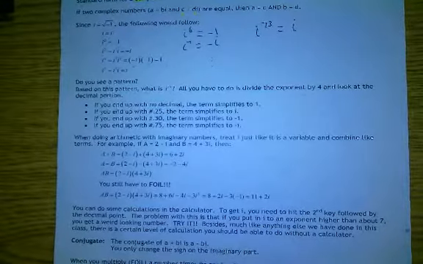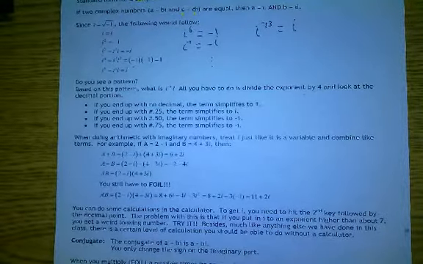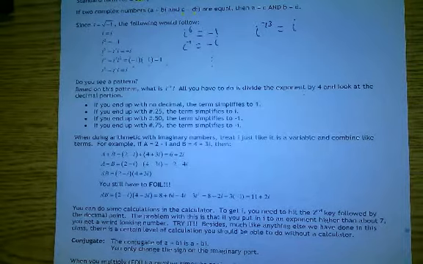So, when you're doing arithmetic with imaginary numbers, you're going to treat i just like a variable, just like you've done with algebra, okay?